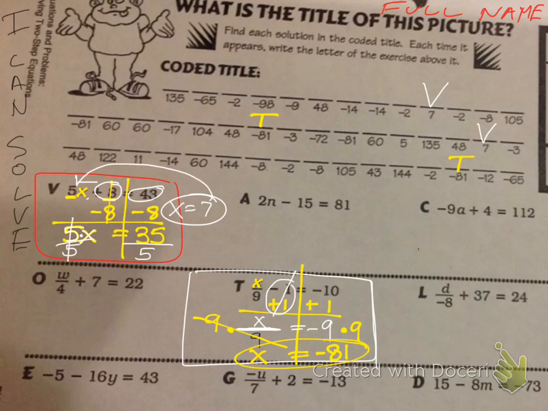Alright. One more. I think you guys are pretty good at these. Let's do E. This one looks tricky. And then I think Miss White, you can stop the video and let them get to work on this.